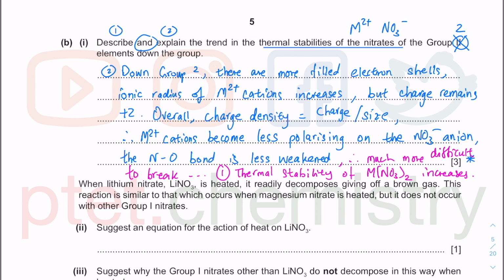Sometimes the question can change to temperature of decomposition. So the temperature required to decompose it will be much higher. Sometimes they can talk about the ease of decomposition. So it becomes much more difficult to decompose. So the ease of decomposition would decrease. Just playing around with words based on the last sentence here about the trend.